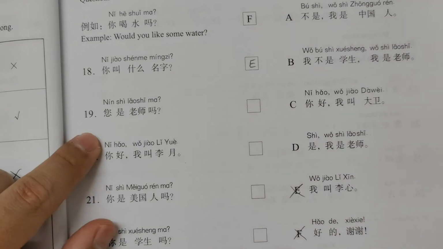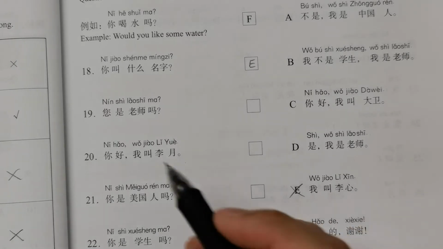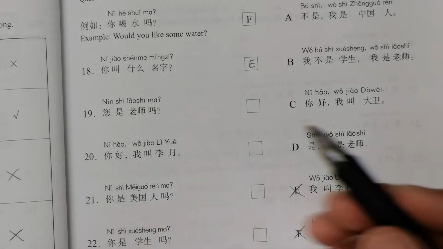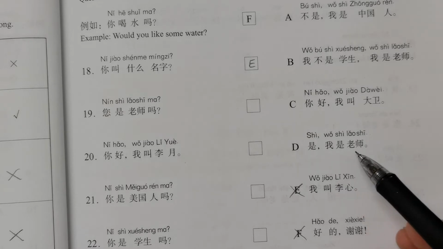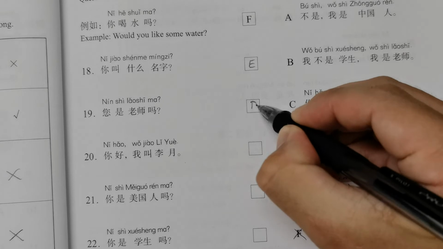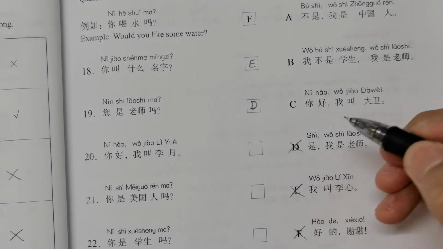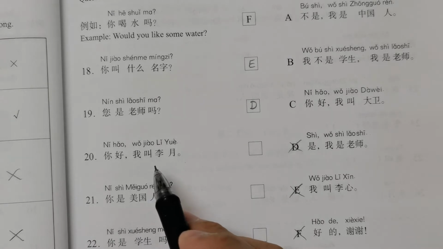And then 19, 你是老师吗? Are you a teacher? The answer is yes, 是，我是老师. Yes, I'm a teacher. So this one is D. And then we have this one. 你好，我叫李月.